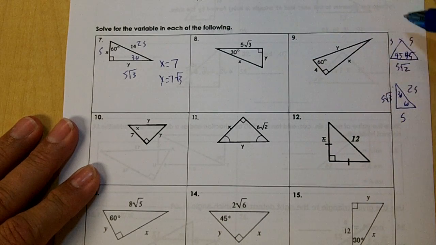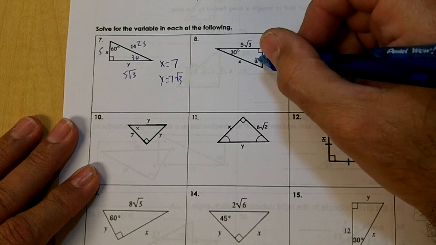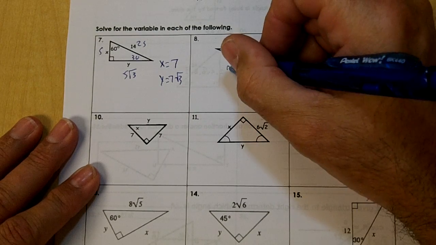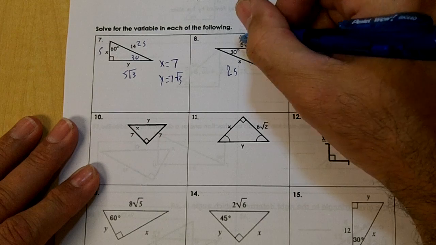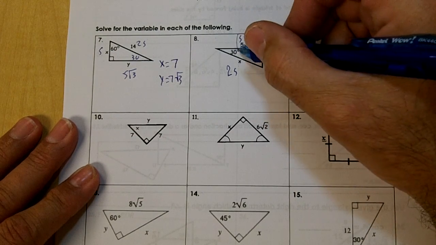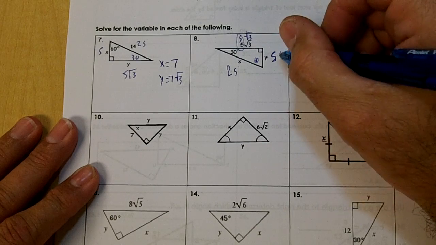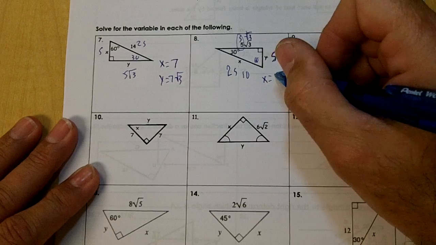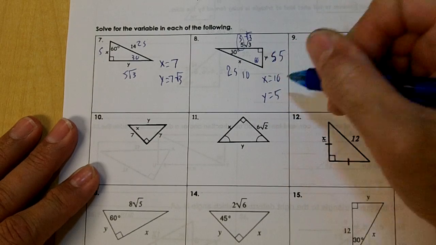Number 8, this is a 30, 60 again. The shortest leg is S. The hypotenuse is 2S, and this S right here would be S square root of 3. So the square root of 3's would cancel out. S would be 5, wouldn't it? That means this is 5, and this would be 10, wouldn't it? So X is equal to 10, and Y would equal 5, wouldn't it?